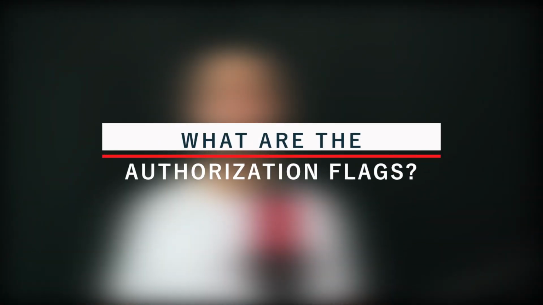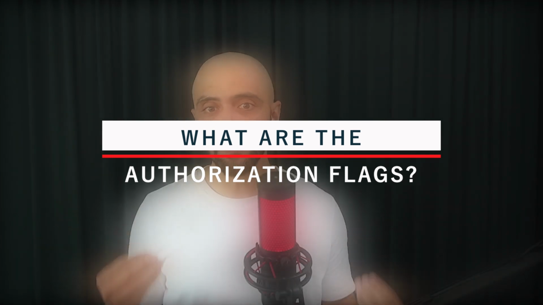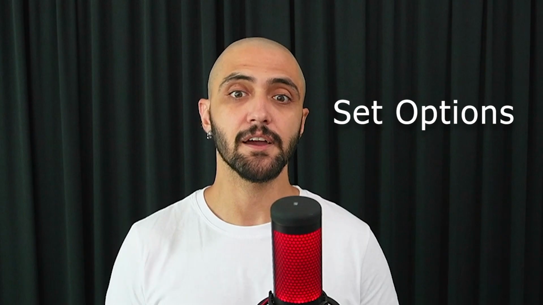What are the authorization flags? The Stellar network has a series of control mechanisms that you can enable at any time for your asset, and these are called authorization flags. The authorization flags are readily available. The only thing you need to do is to execute an operation called set options. Within this operation, you can enable one or multiple of these flags, and once the flag is enabled, all of the assets controlled by that account will be affected by this control mechanism.